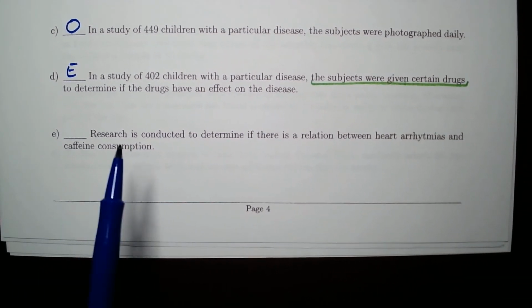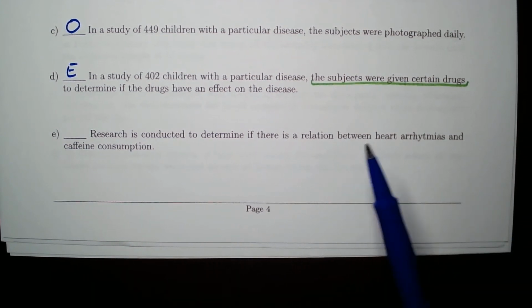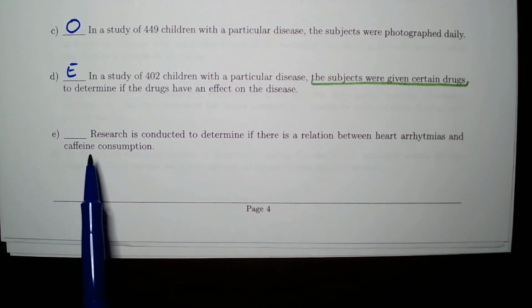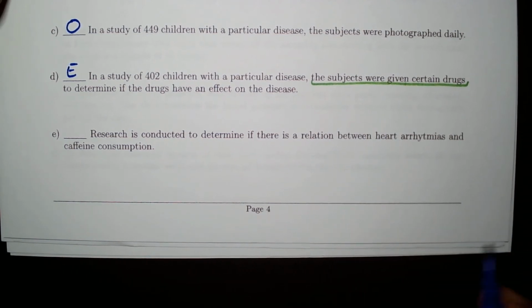And last but not least, research is conducted to determine if there is a relation between heart arrhythmias and caffeine consumption. Well, in this case, they're not telling us whether there is some intervention here, or some treatment, right? So they're just observing people who drink a lot of coffee, and whether there is a relation to heart arrhythmia. So this is an observational kind of study.